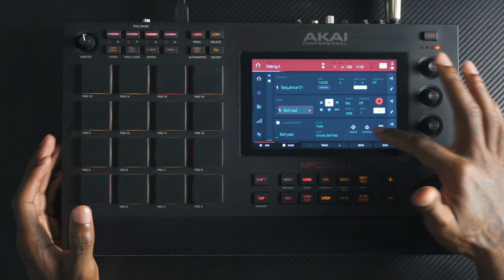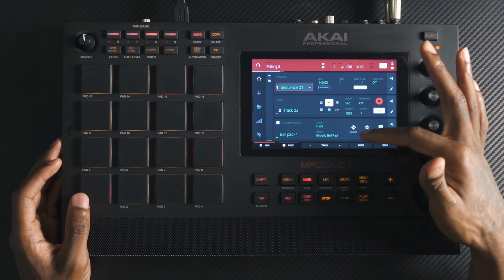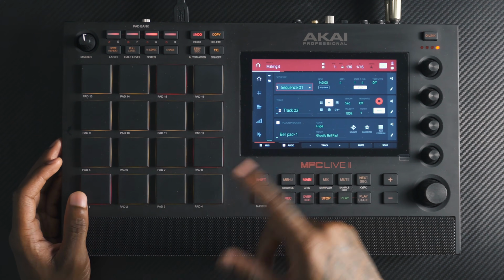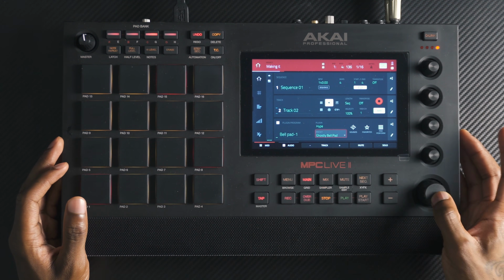Now I want to add a top line melody. What I like to do is go to the program and duplicate the track. It makes it easier to stay on the plugins that I like, because if your default plugin is a whole different plugin from Hype, then it's going to go to that. And then this way I could just go in.